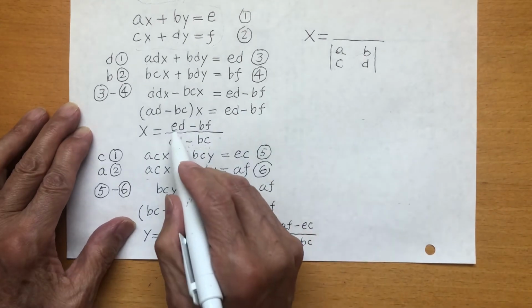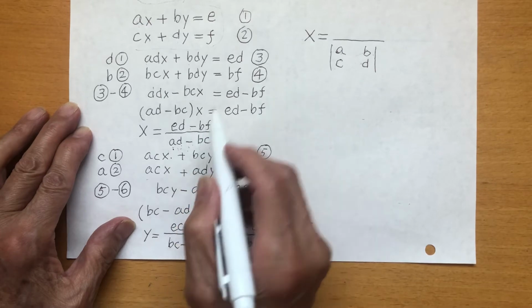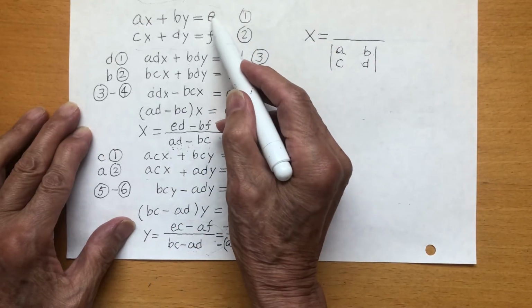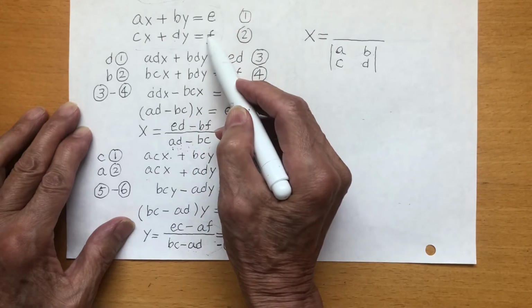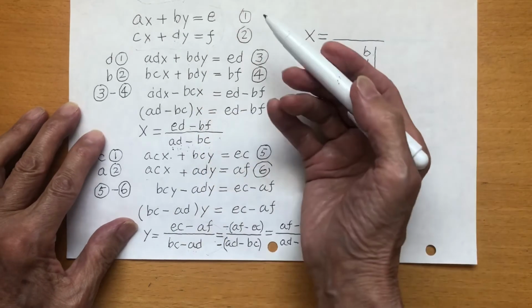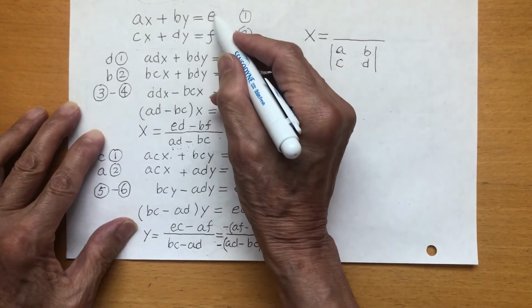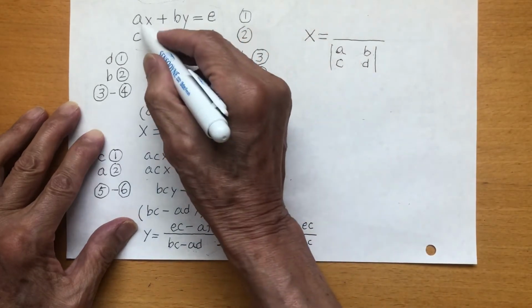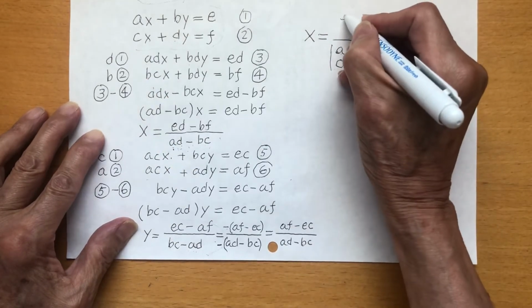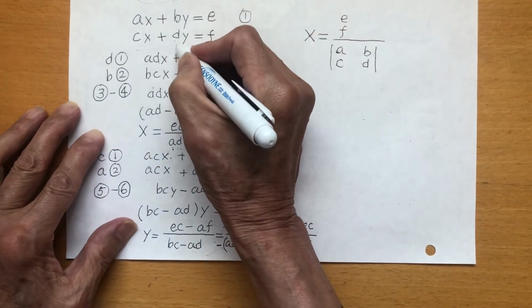How do I remember the top? ED minus BF. Look here. ED minus BF. Okay. I do a trick. I do not write EF here. I put the EF here. EF. And then write BD.